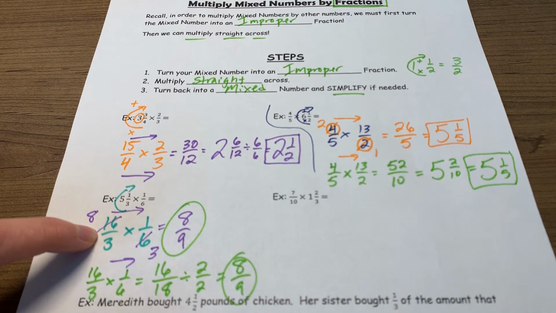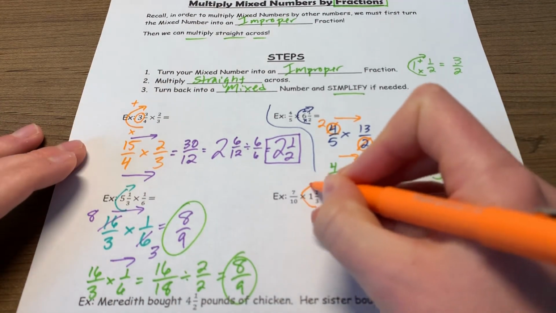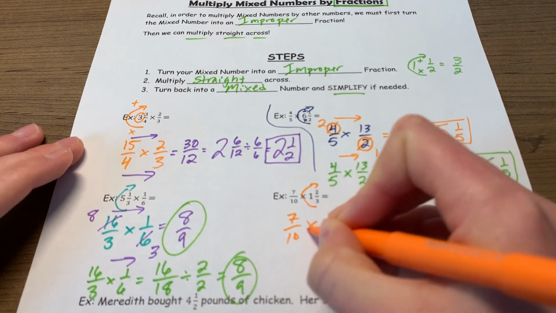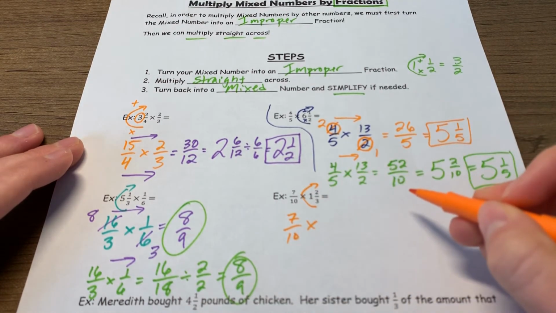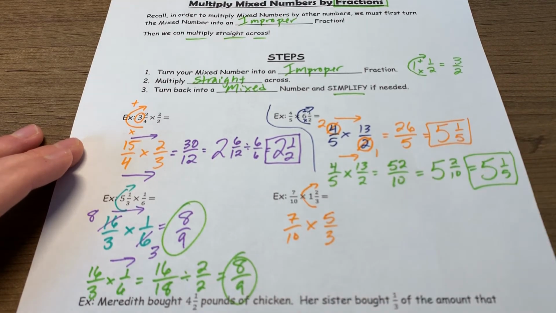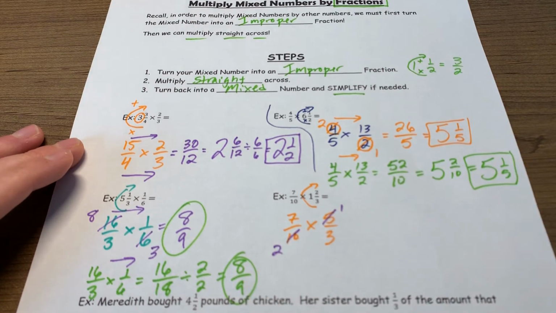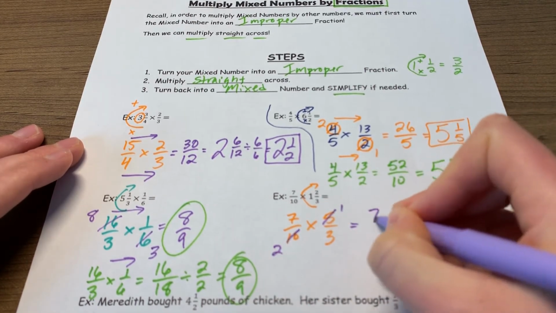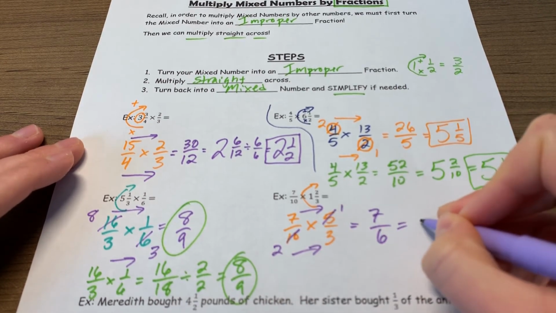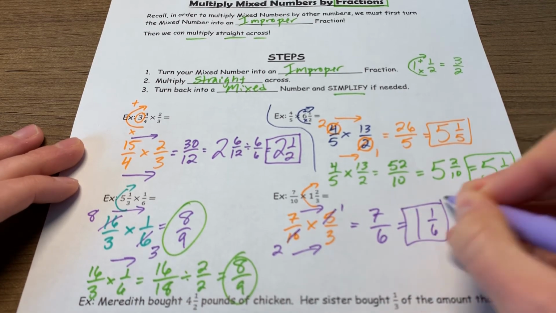All right, and our last one together, 7/10. Actually, I lied, we've got the word problem at the bottom. 7/10 times 1 2/3. This is the same thing as 7/10 times, let's see, turn that into an improper fraction. 3 plus 2 is 5/3. I'm going to cross simplify. 5 goes into 5 once, 5 goes into 10 twice. Now I multiply straight across, and I get 7/6. And that is the same thing. 6 goes into 7 one whole time, and there's 1 left over, and that's your final answer.